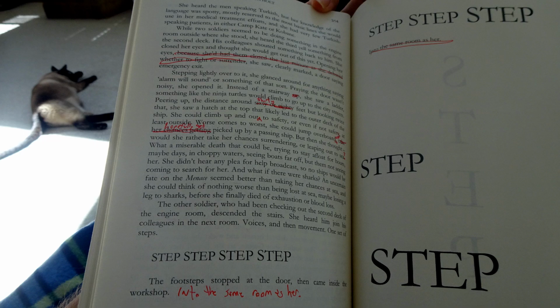Oh, and by the way, you could see Simon in this picture, just lazing about on the floor.